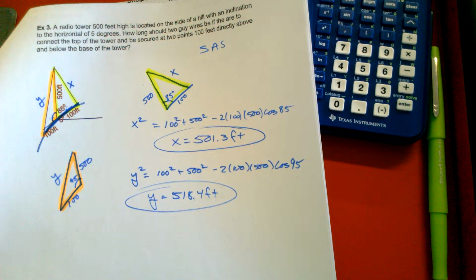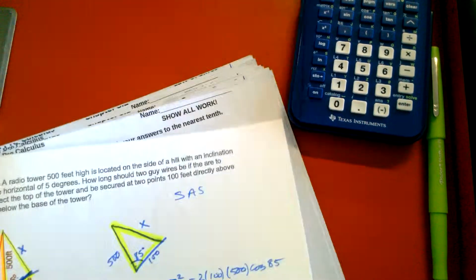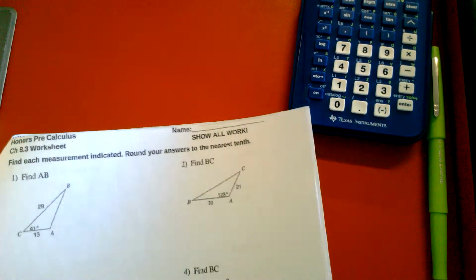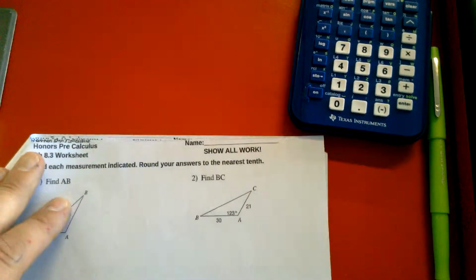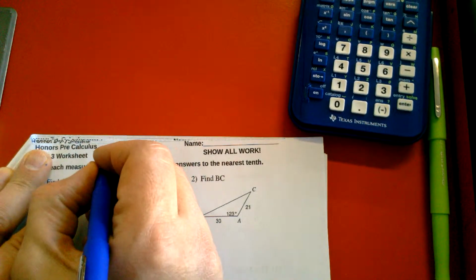All right, ladies and gentlemen, that is it for today. I gave you a worksheet that's 24-ish questions. We don't need to do all of those. Let's cut this down a little bit.